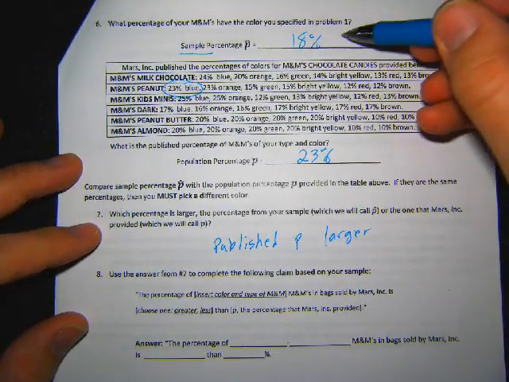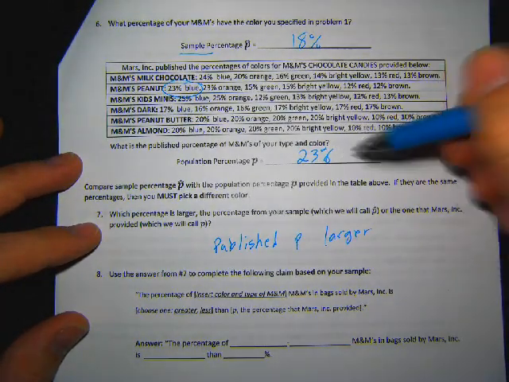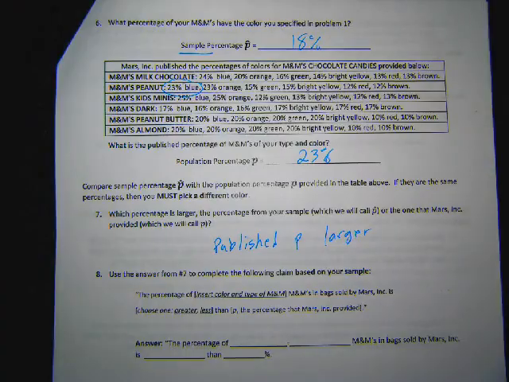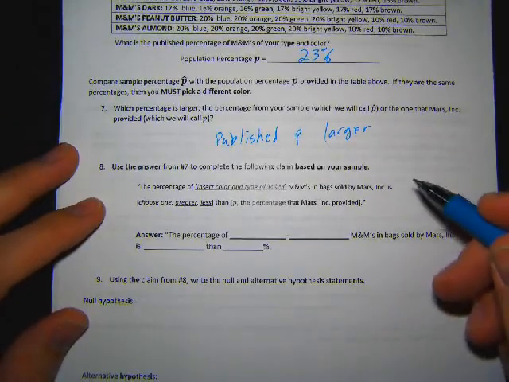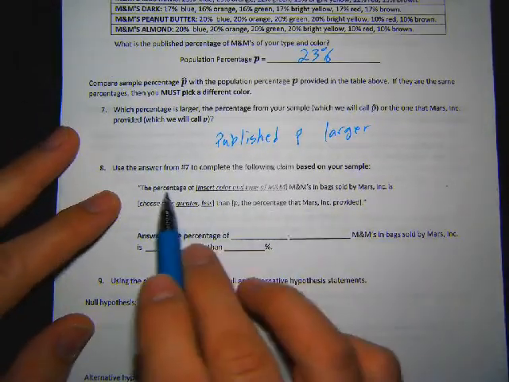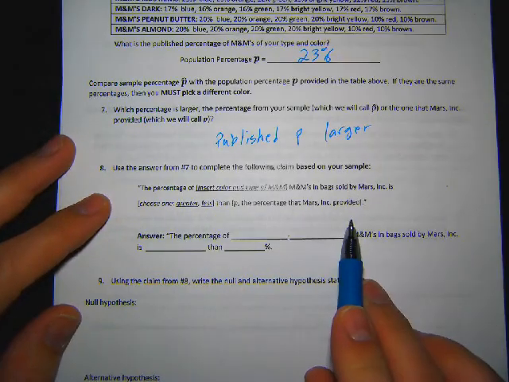P hat, again, is a sample. P is the population value, the value that they published. We're going to do a little bit of Mad Libs. Mad Libs is just fill in the blank, so this is going to be the claim. We just have to fill in the appropriate words.